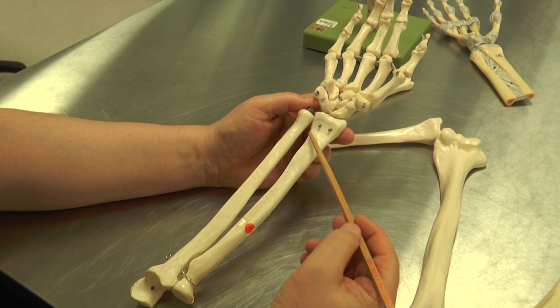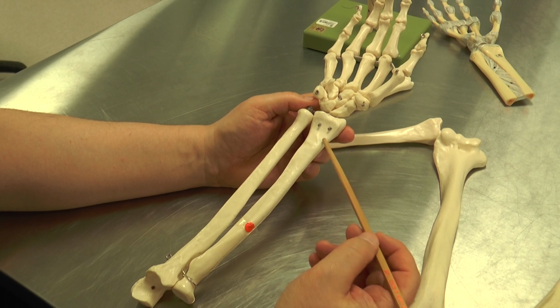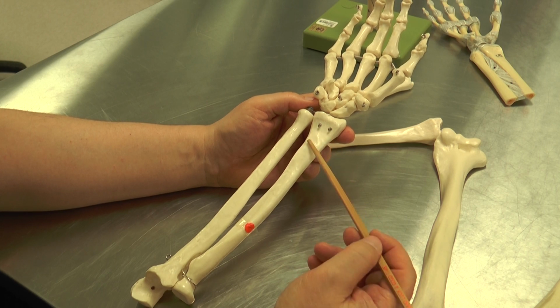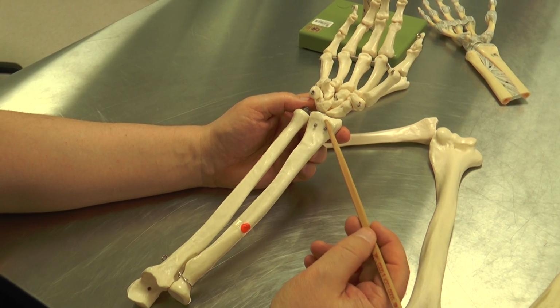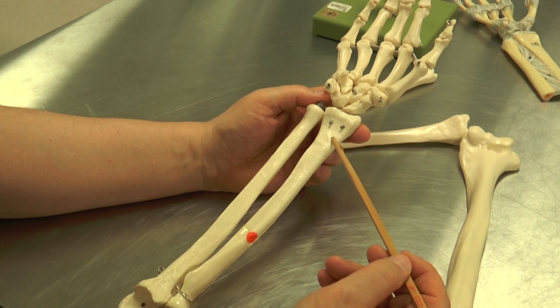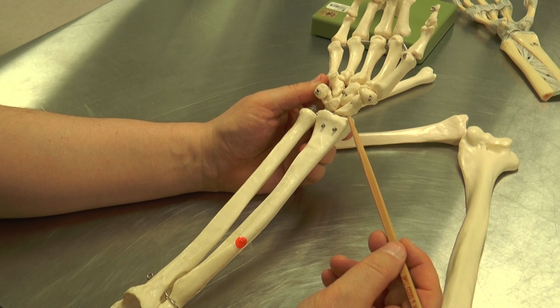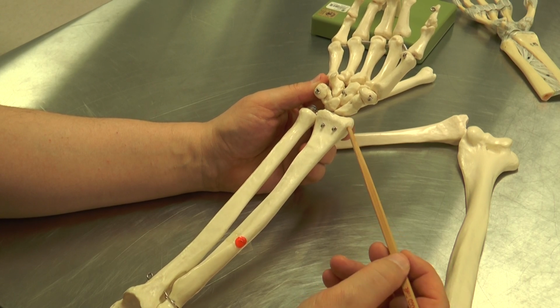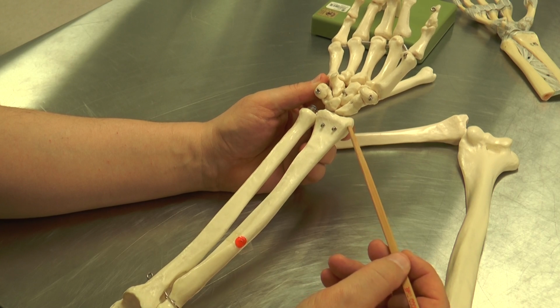The second important fracture that may occur is what we call a Colles fracture. A Colles fracture occurs on the distal end of the radius, just superior to the distal end, and this is what we call a Colles fracture. One of the other fractures that we might see is the fracture that might occur in the styloid process. This styloid process fracture is also called a chauffeur's fracture.